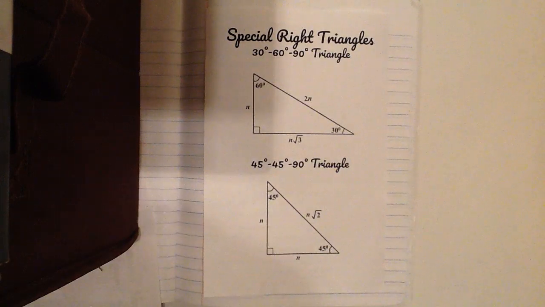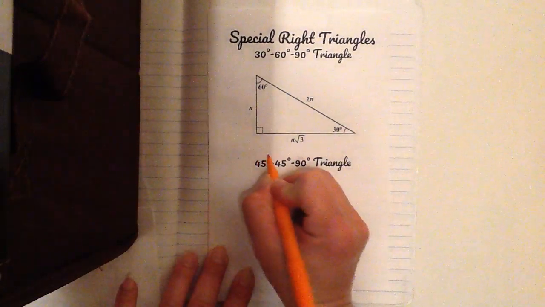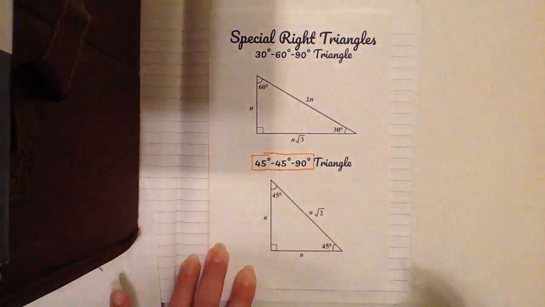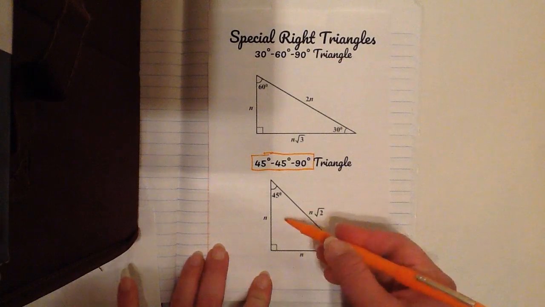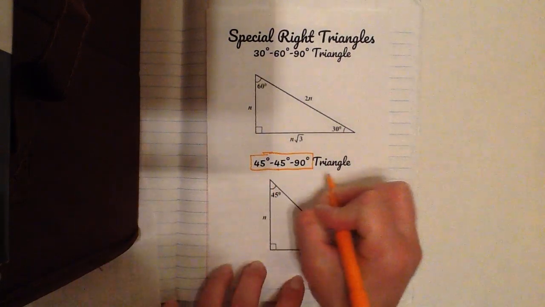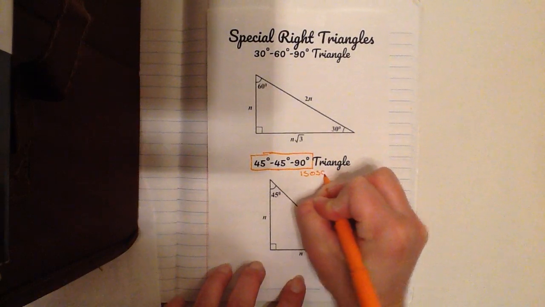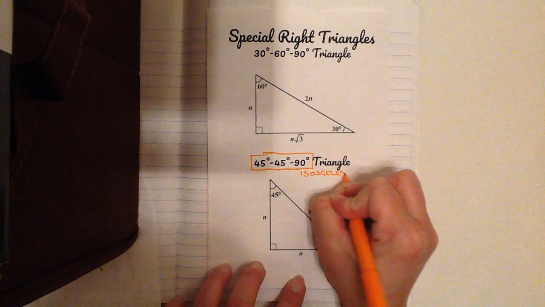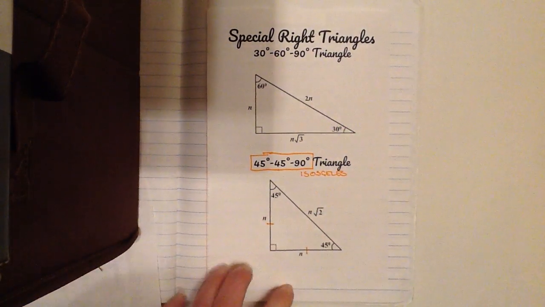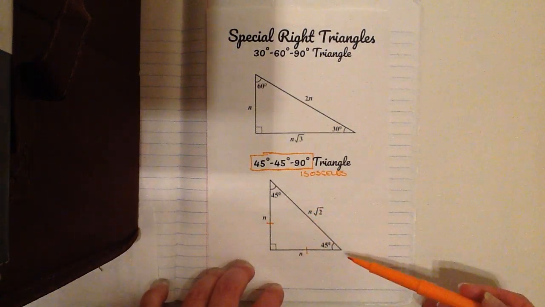In this discussion of our special right triangles, we're going to be focusing on our 45, 45, 90 degree triangle. So again, these are referring to the angle measurements. What's important with the 45, 45, 90 degree triangle is that this is actually creating an isosceles triangle. Our two legs are congruent, so therefore it's isosceles.